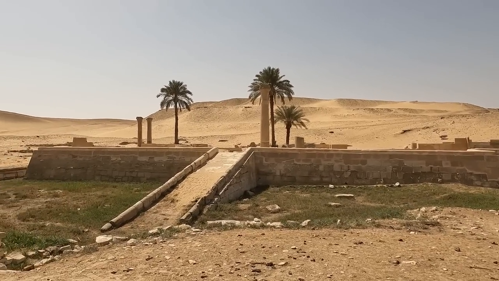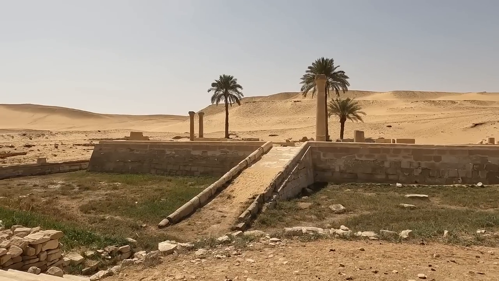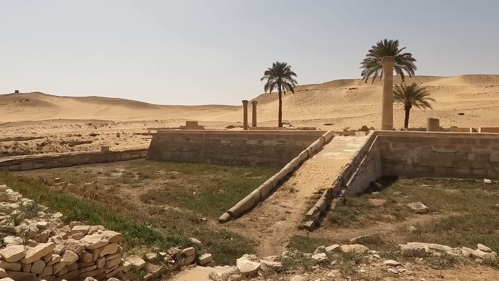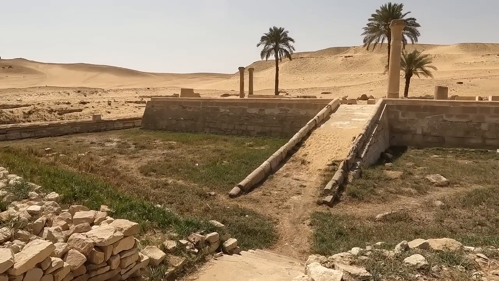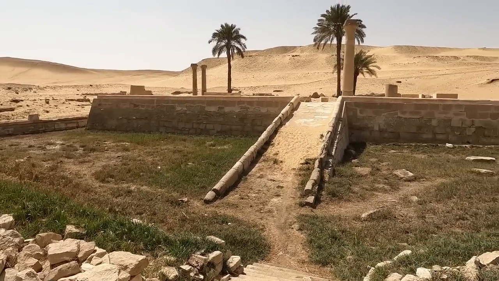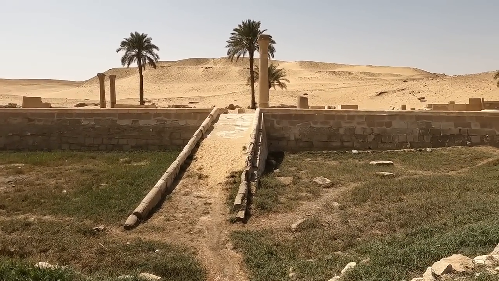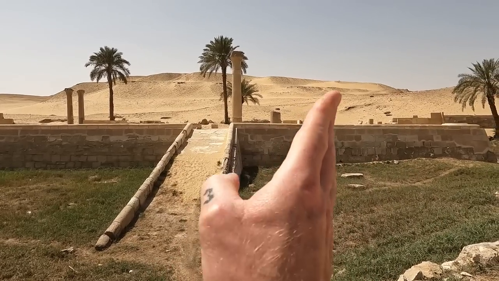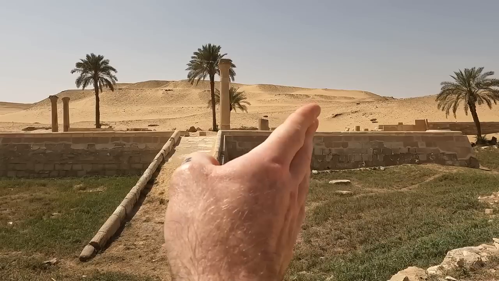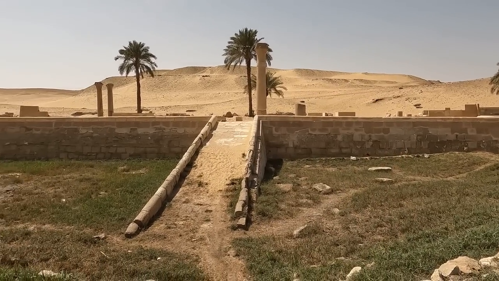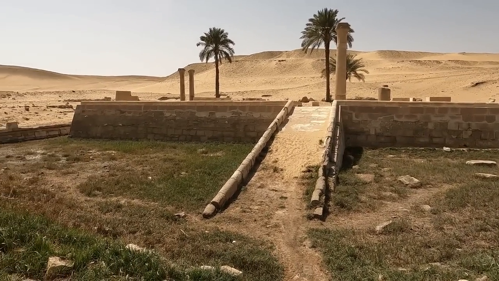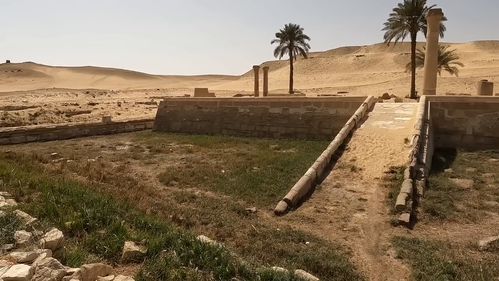All right, now we are down here at the Valley Temple of the Pyramid of Winis, and the causeway continued up into this direction toward the main pyramid complex.